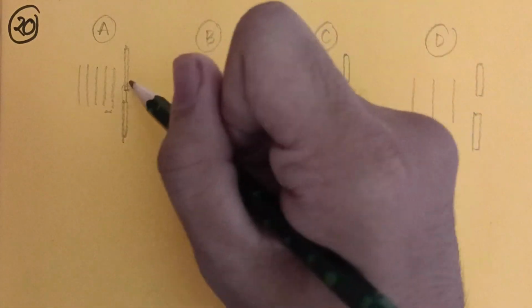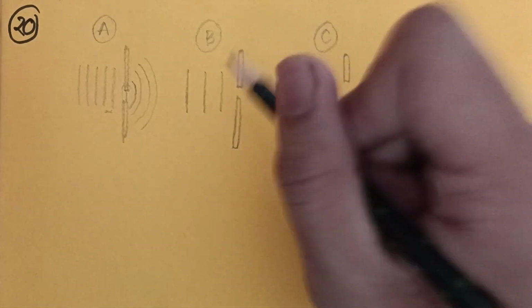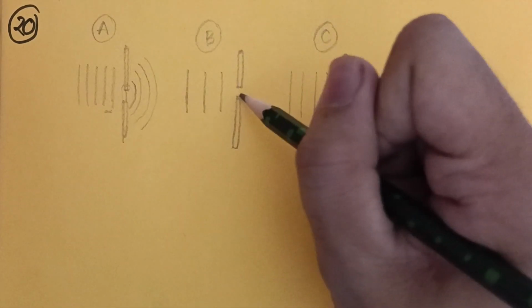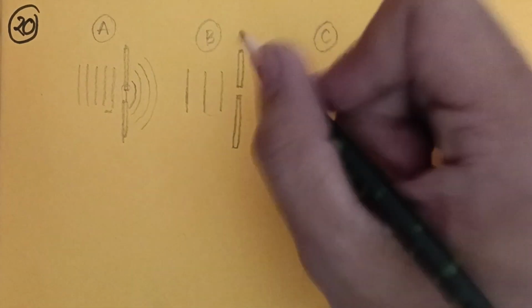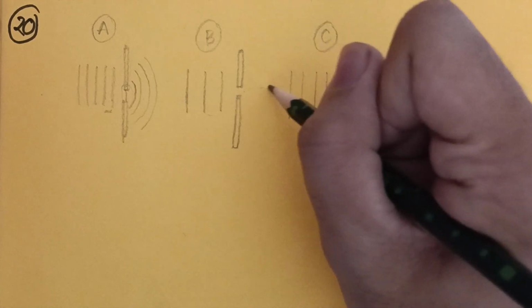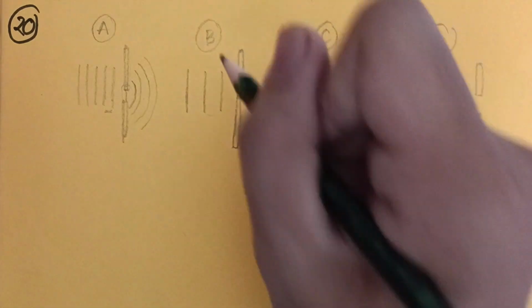So over here, the wavelength of these wavefronts seems equal to the gap. So we'll have a very high amount of diffraction. In the second option, we have a gap which is smaller than the wavelength. So there will actually be no diffraction. There will be no waves across this. The water will reflect back.